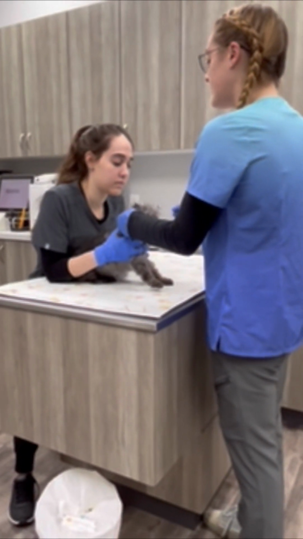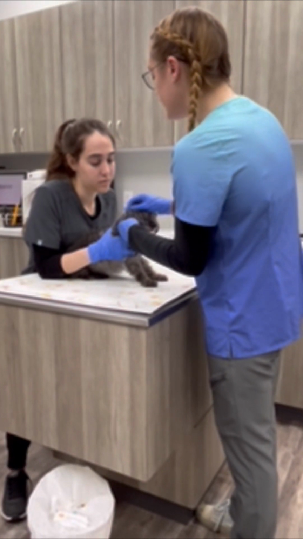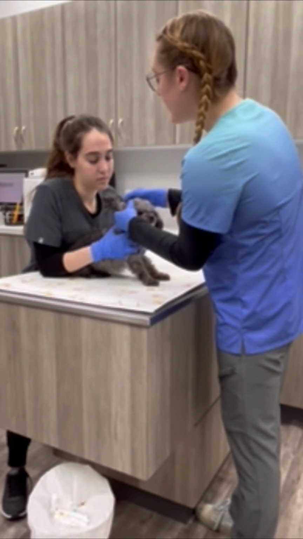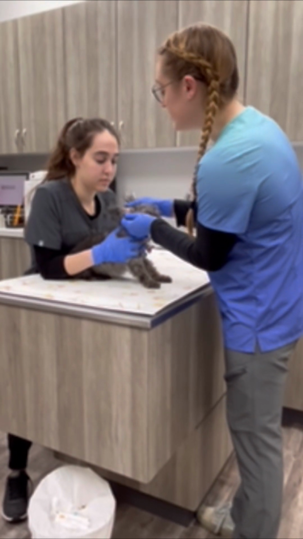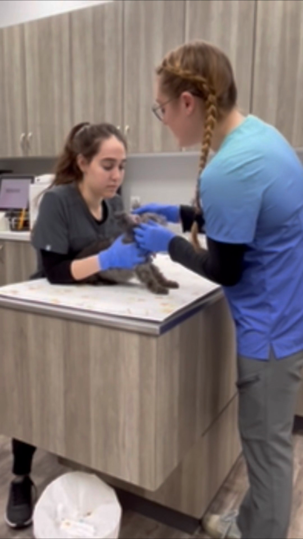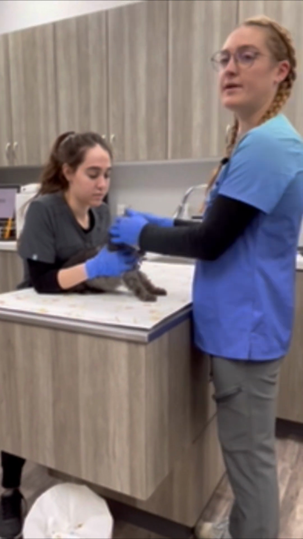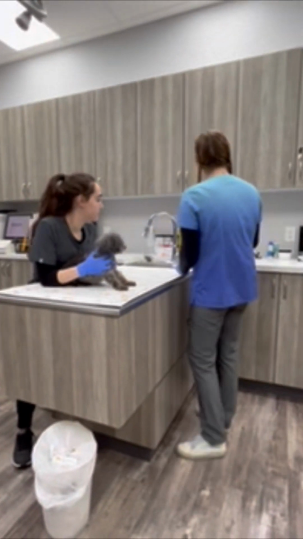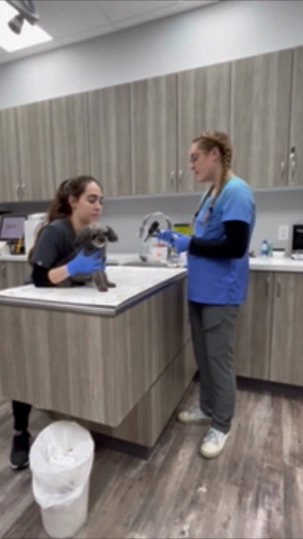Repeating on her right ear, again, there is no hair loss on the outside of her ear. On the pinna, that appears normal, no redness, discharge, inflammation, or any other abnormalities detected, along with her external ear canal. I will now be using the otoscope to visualize the tympanic membrane on my patient.